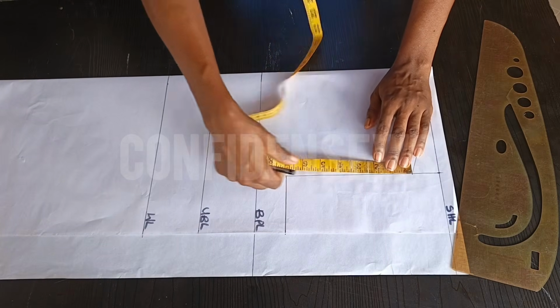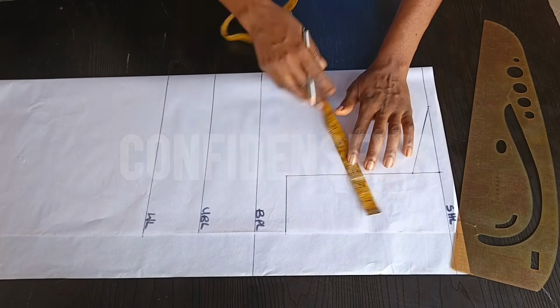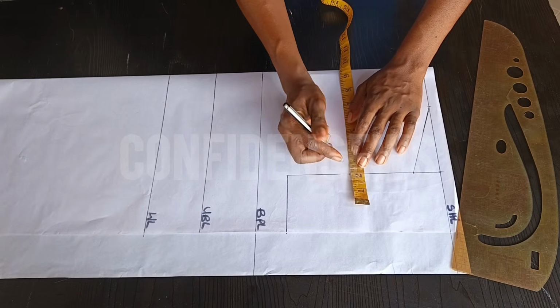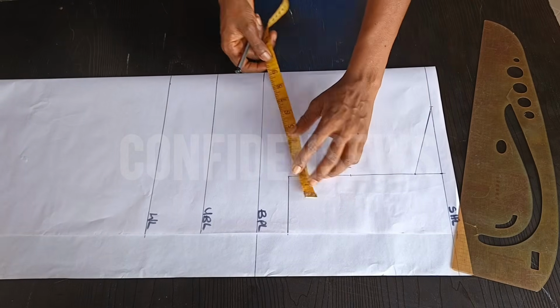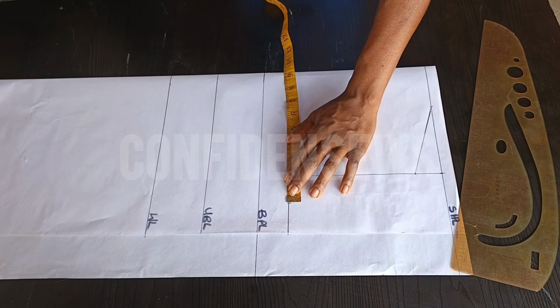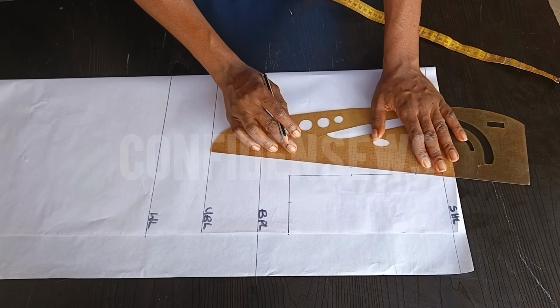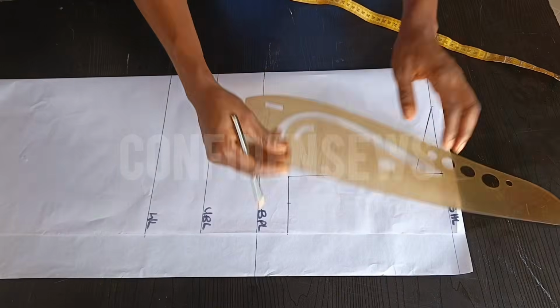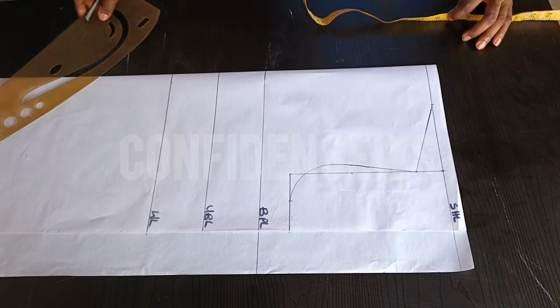The next thing is to measure from this shoulder slope to the chest line, get the midpoint, and on that point I'll be going in half an inch, then come to the chest line and take the bust measurement divided by 4 plus half inch ease. Then I'll go ahead and curve the armhole like you see me do it here.